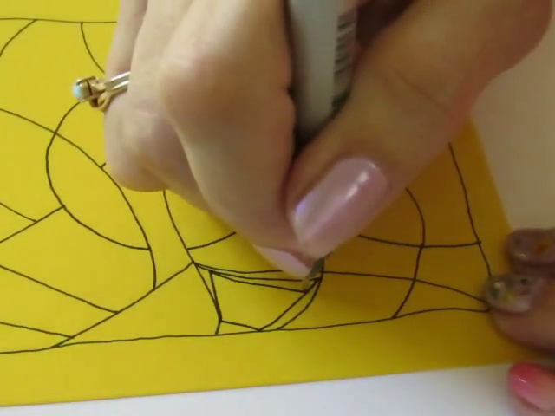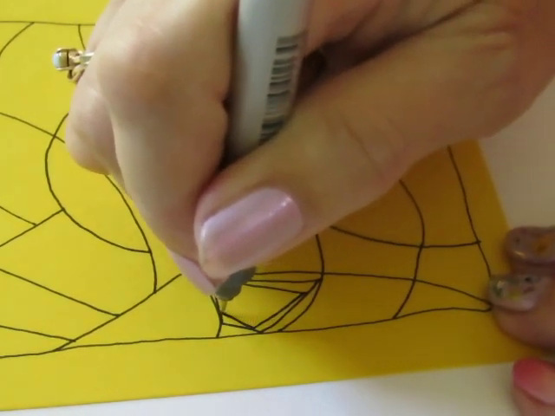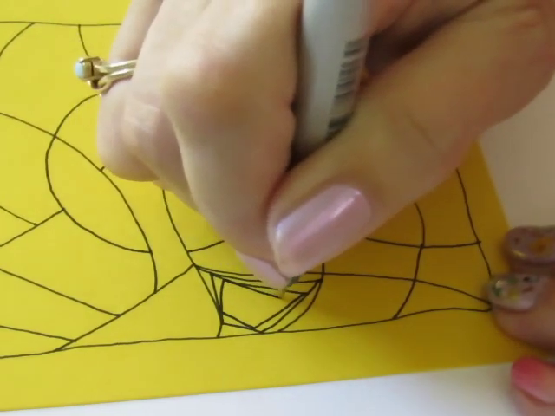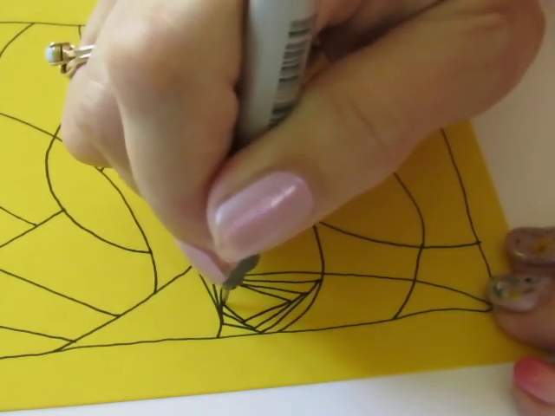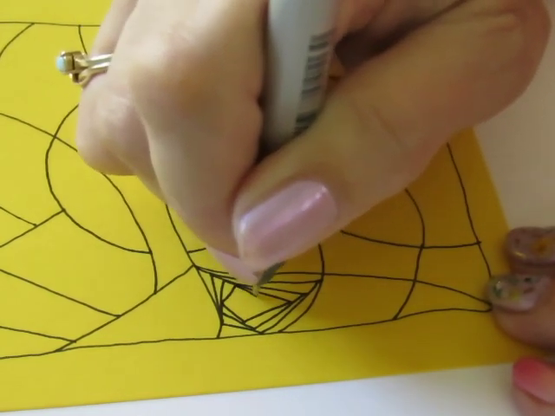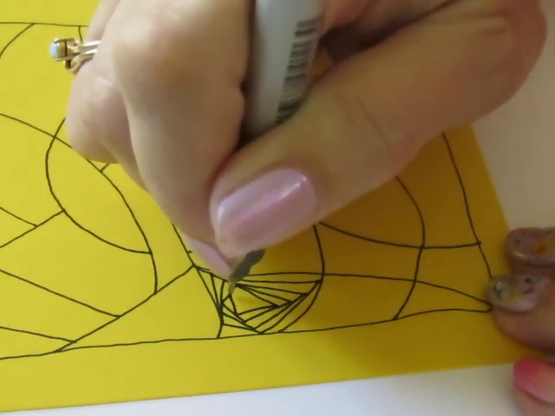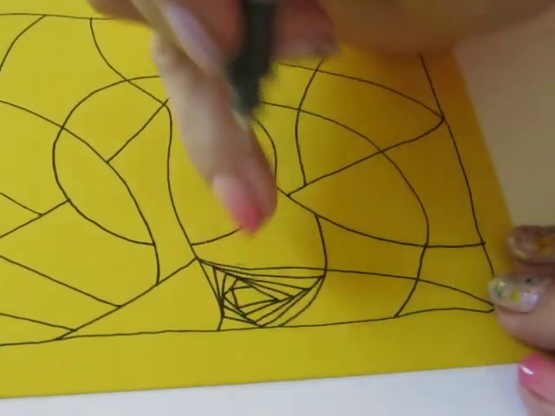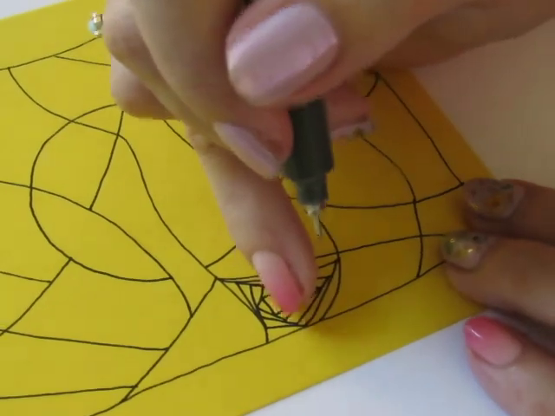Just remember, however you start, that's how you continue. I don't think I want to go all the way to the middle this time. I think I want to leave a fairly large central point.